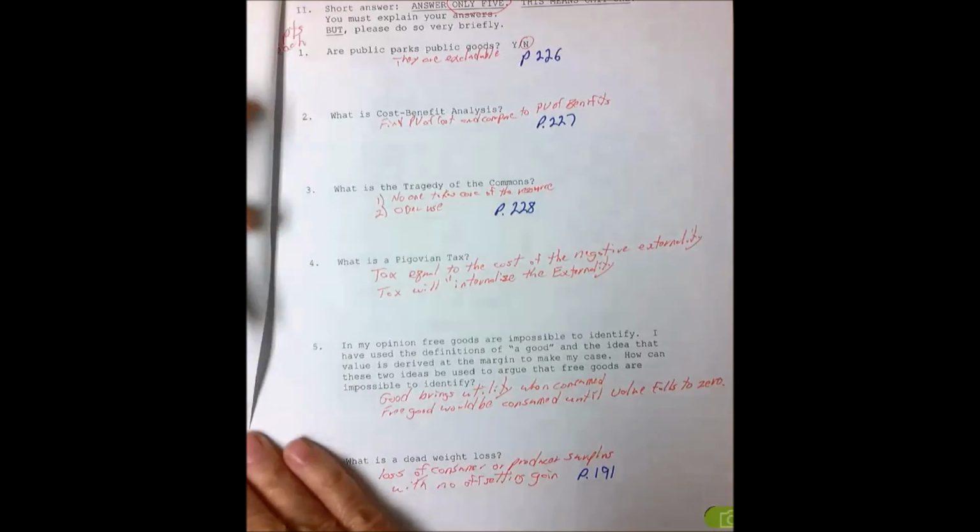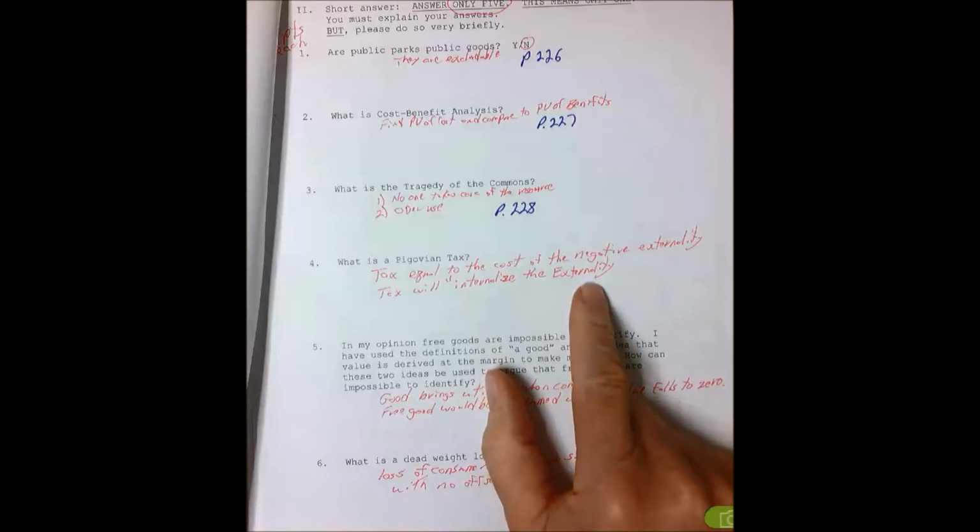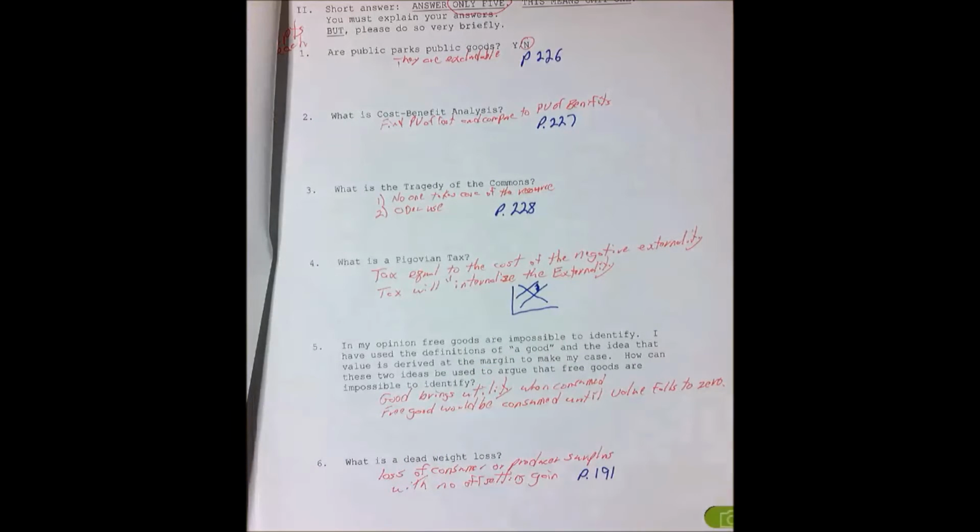Pigouvian tax is something that we discussed in class. It's not in the book, but it's a tax equal to the negative externality, and it's a way to internalize the externality. So number 5 was a discussion that we had in class about free goods, and I argued in class that free goods are really impossible to see, and now I'm asking you why. What could that argument be?